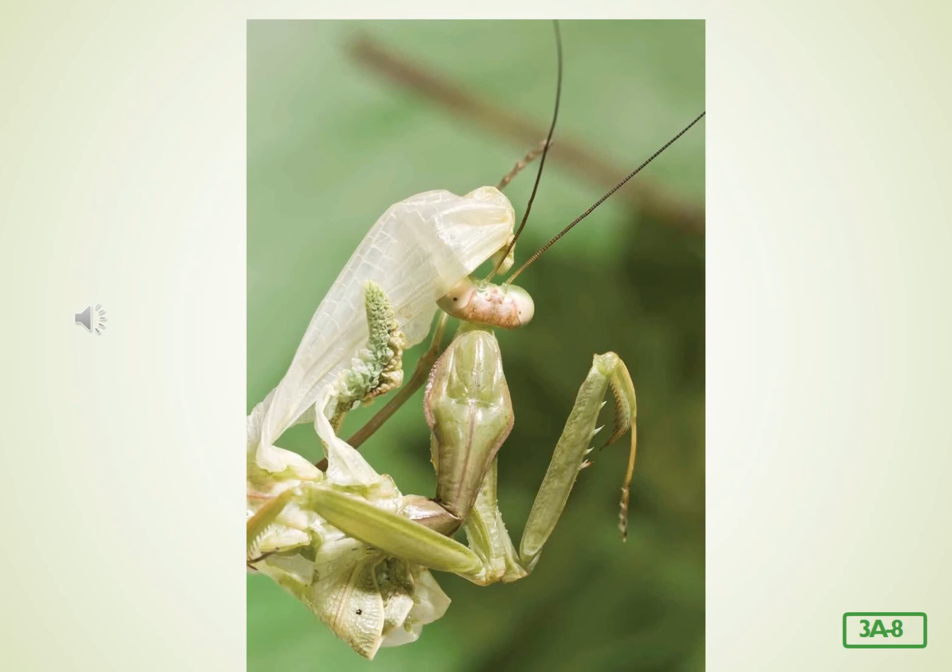The nymph stage often lasts all summer long. After its final molt, each surviving praying mantis has a fully developed exoskeleton and full-grown wings like mine. Grasshoppers, crickets, and cockroaches belong to the group of insects that experience an incomplete metamorphosis similar to this one.